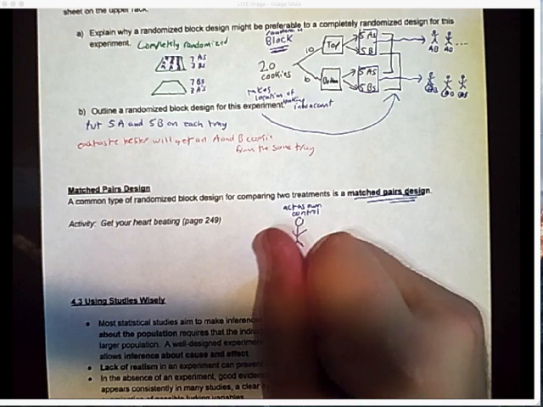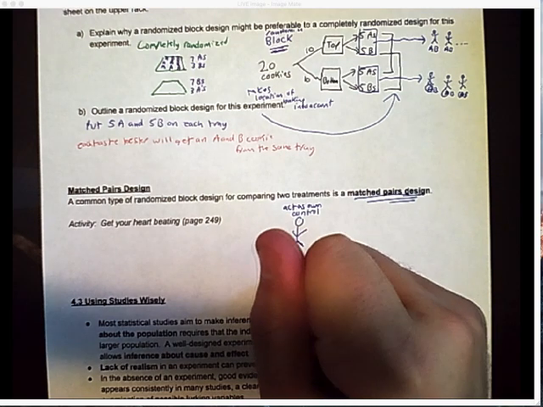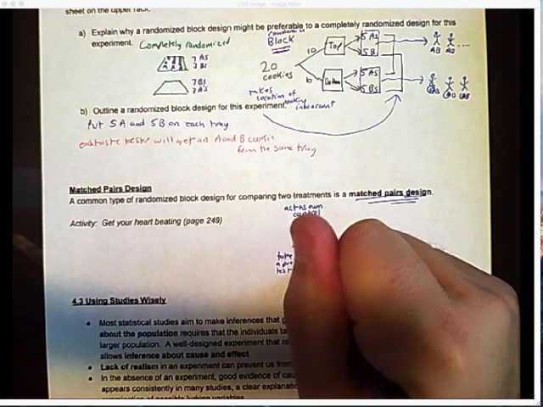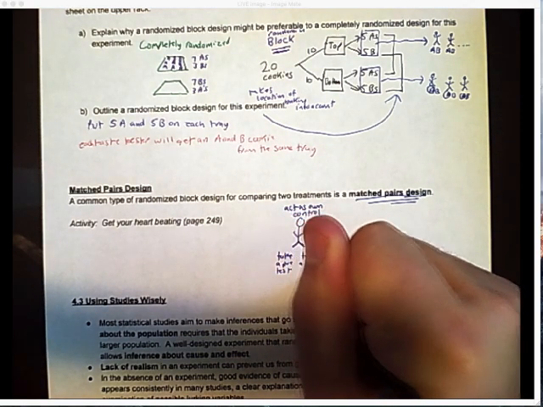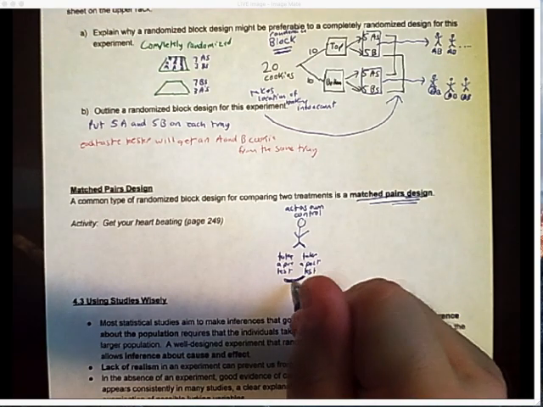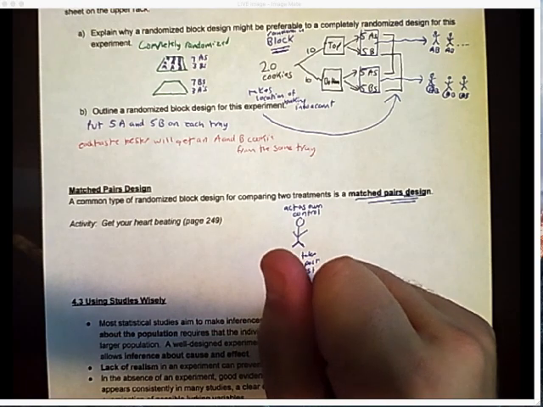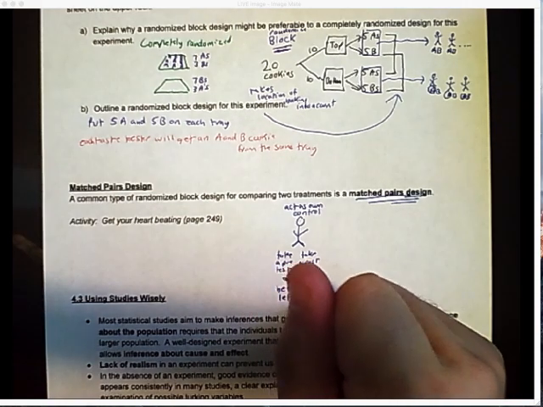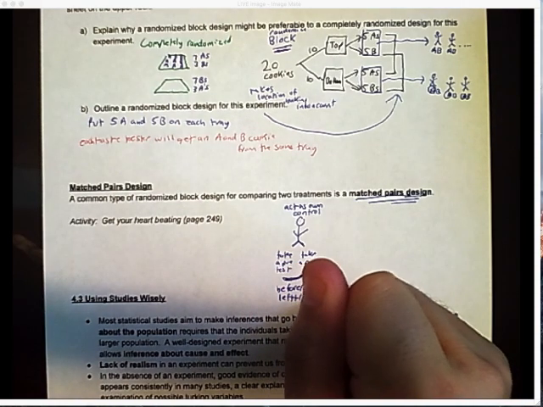Maybe they take a pretest, then you do something to them, you give them some sort of information, then they take a post-test. That's a matched pair because you're comparing what they did before and what they did after. A lot of times a matched pair is like a before or after. Or maybe measuring something with their left hand and something with their right hand.